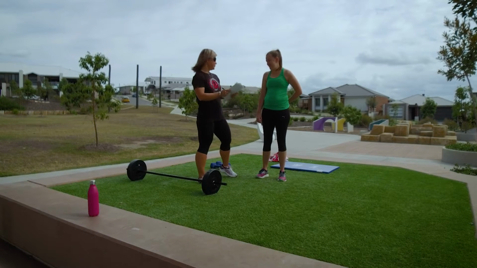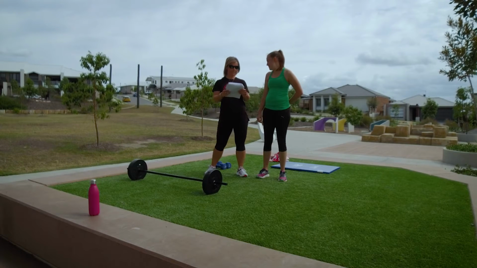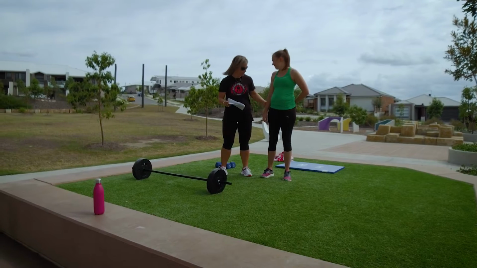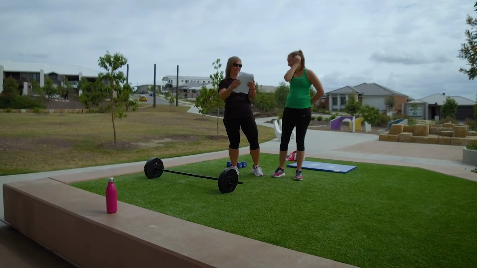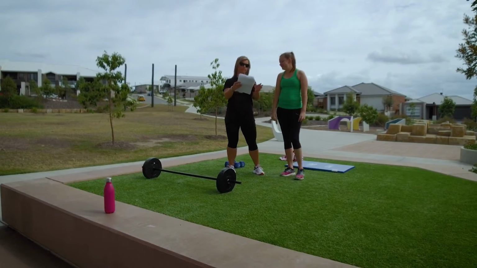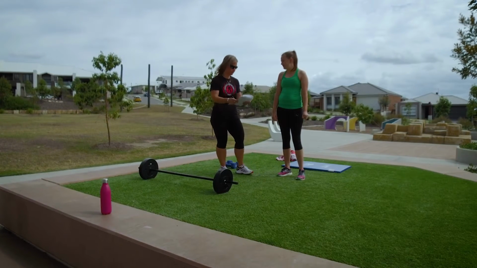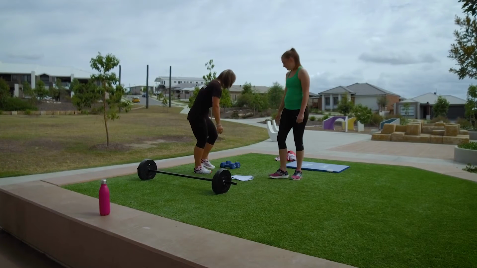Okay, we will now move on to your weighted lunges. This exercise works the gluteal muscles, which include your bottom, your hips, and your thighs. The major joints used in this exercise are your hip, knee, and ankle joints, and we will do 10 reps of those.